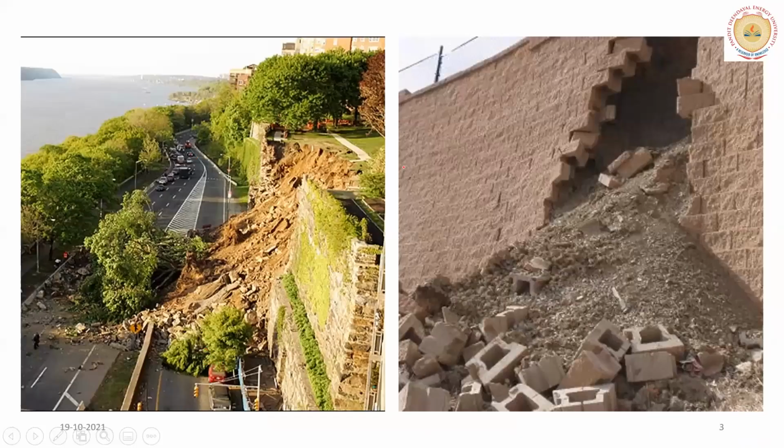Another classic example that all of us see in our daily lives, especially now that the monsoon has passed. We've heard a lot about retaining structure failure due to slope instability. Slope stability is again a huge problem in geotechnical engineering.